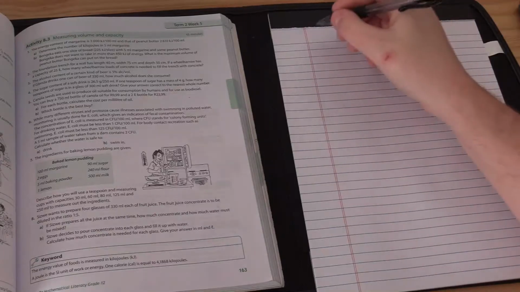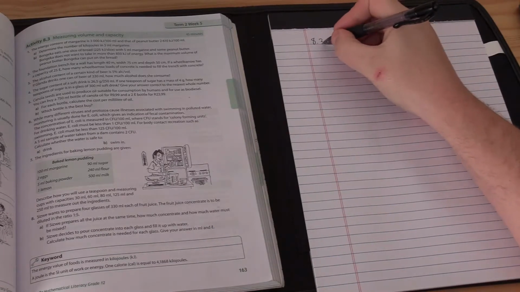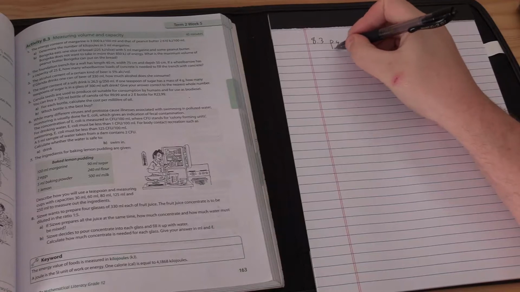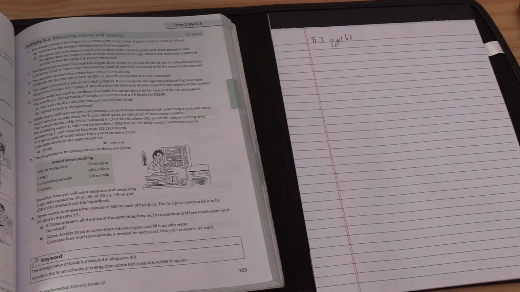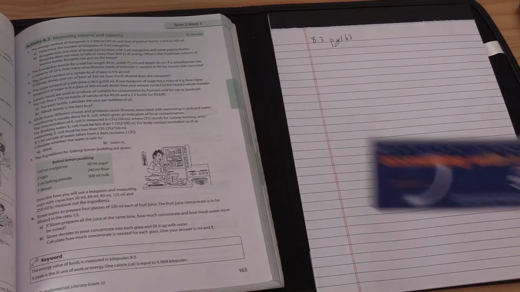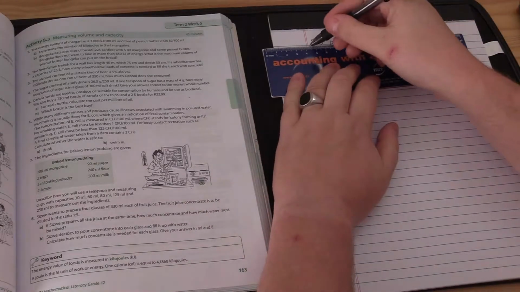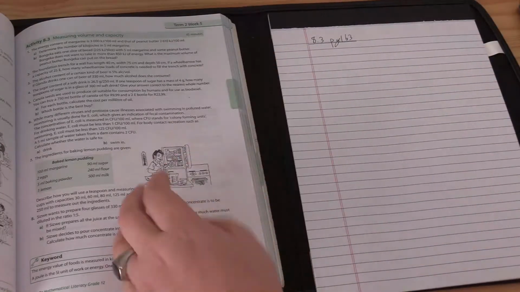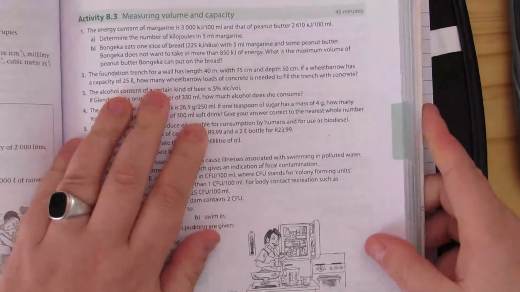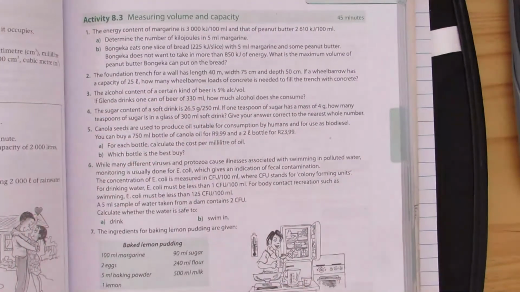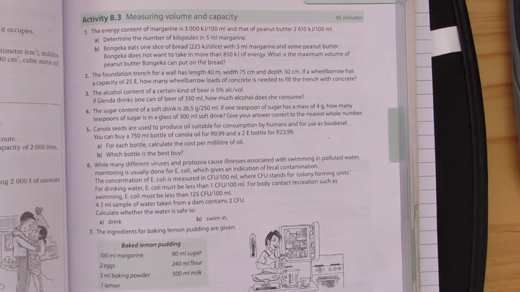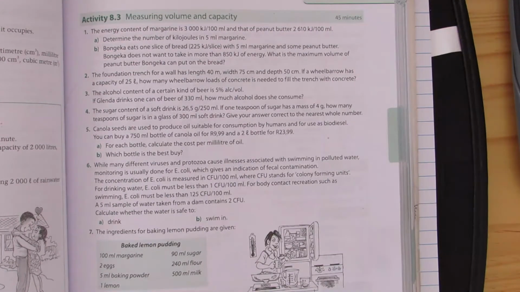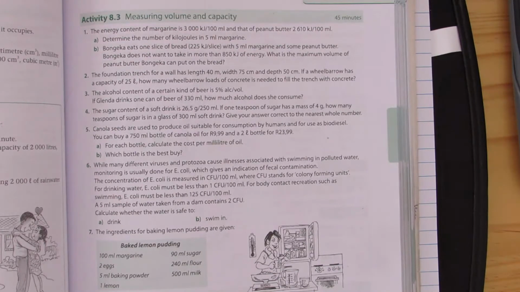Alright, Matrix, we're going to be looking at activity 8.3 on page 163 now. So, let's have a look. Grab my textbook and we can have a look at the first question. These are all to do with measuring volumes and capacities, and in particular they're going to be dealing with a lot of things where we're dealing with grams per or mils per capacities and things, kilojoules.